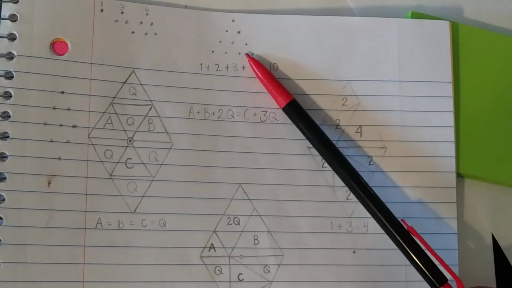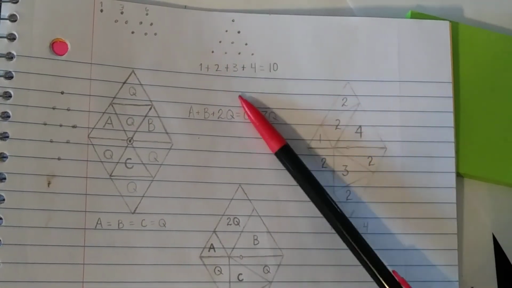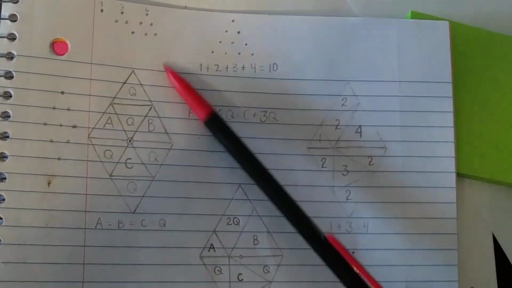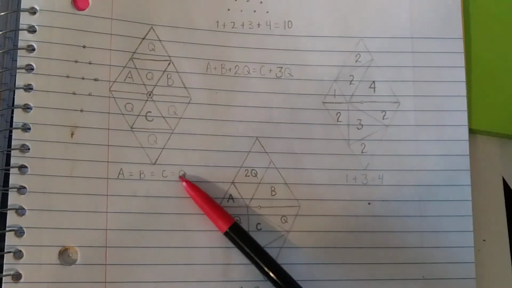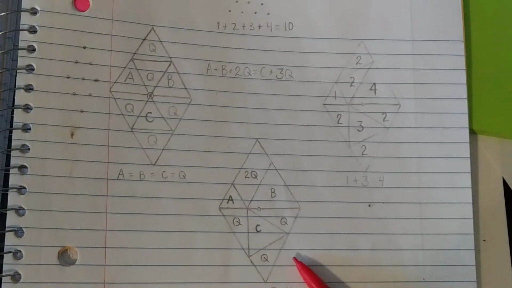So here's the Pythagorean thing, where he just did 10 dots. 1, 2, 3, 4, 5, 6, 7, 8, 9, 10. So it's kind of the same idea. And also what's not here, oh, Q, I do have it. Okay, A plus B, or A, B, C, and Q are all equal.